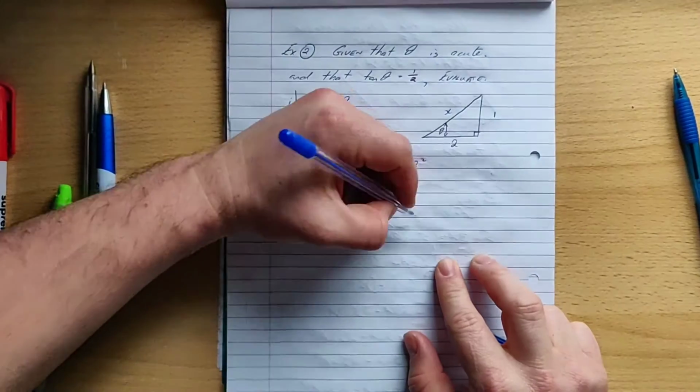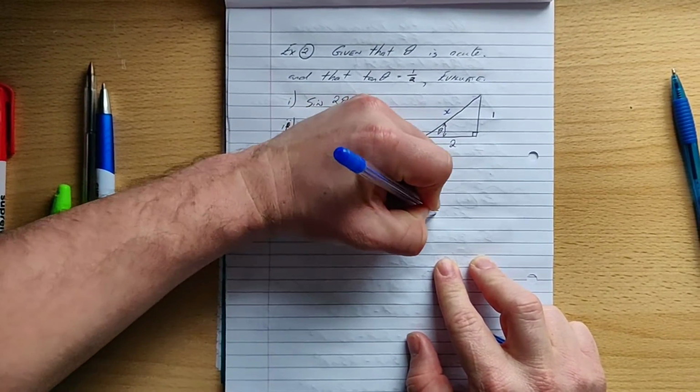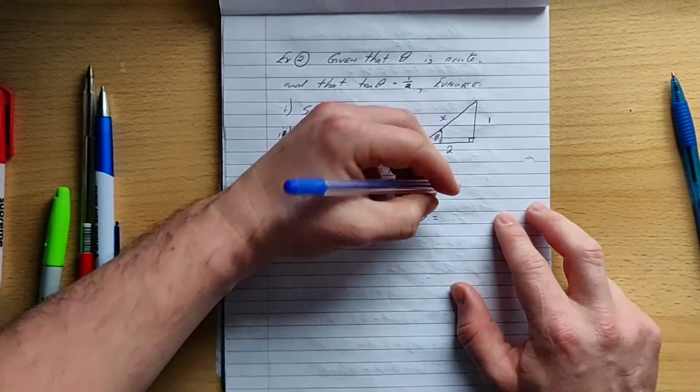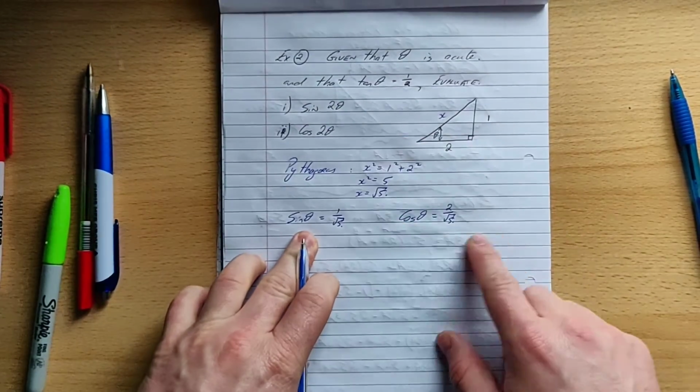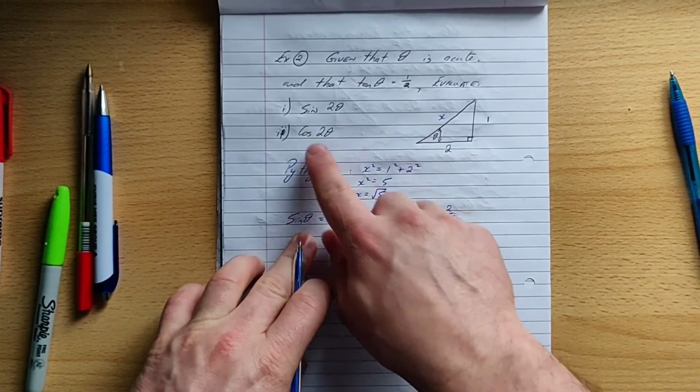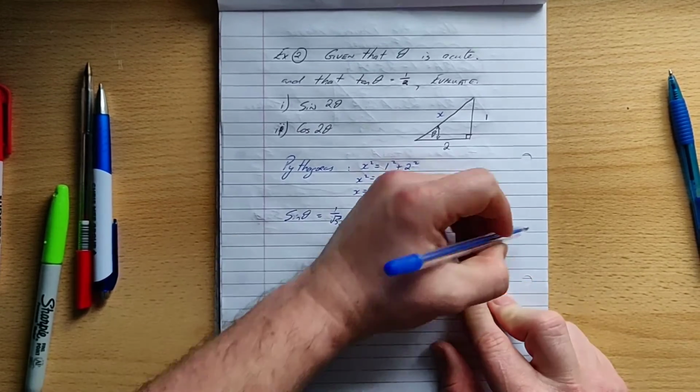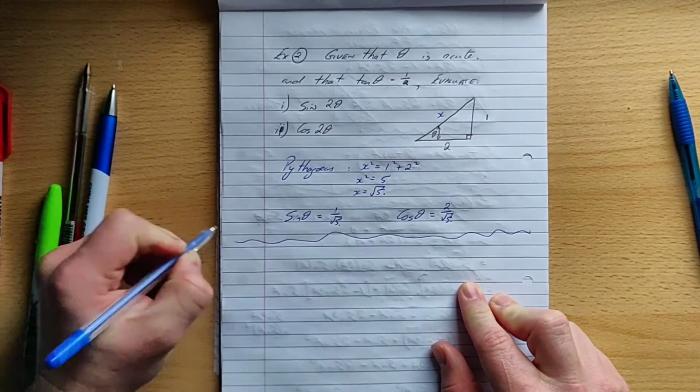As well as that, cos theta is adjacent over hypotenuse, which is 2 over root 5. So now we can work out our sine 2 theta and cos 2 theta from these two identities.